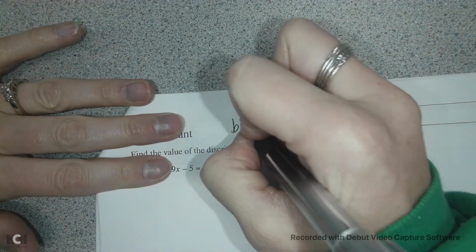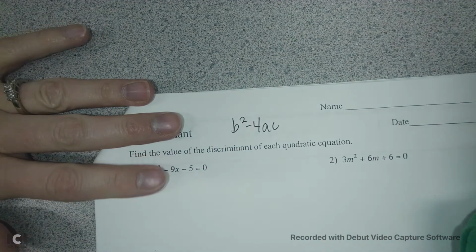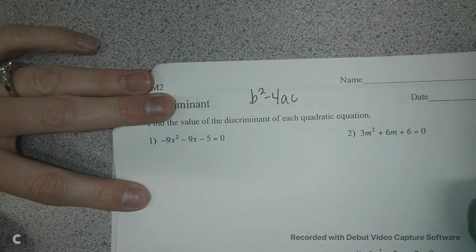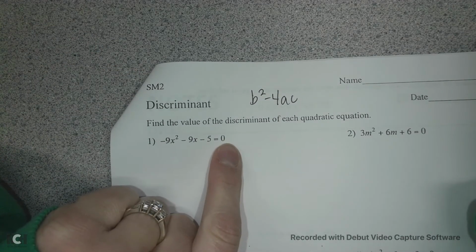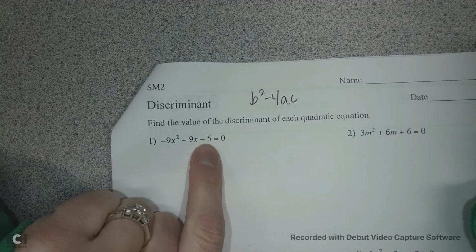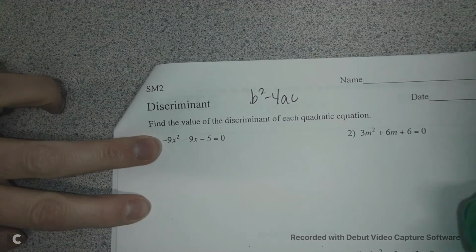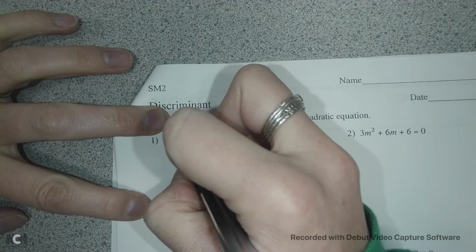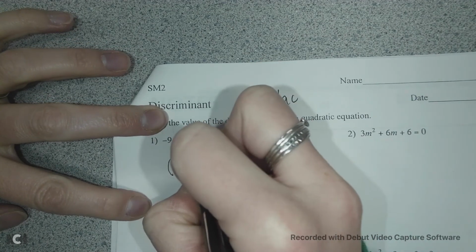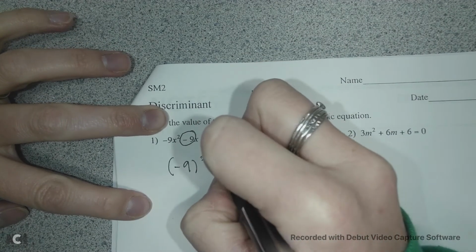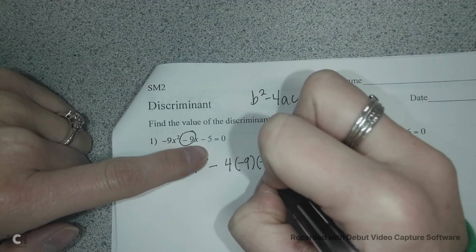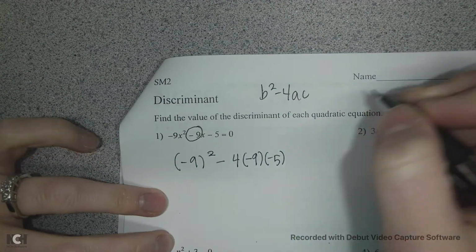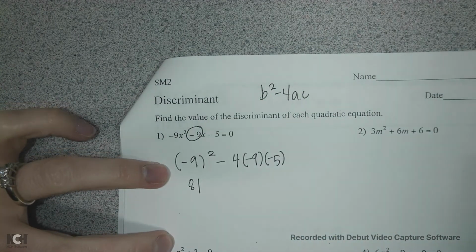So I'm going to flip it. Okay, I'm just going to write b squared minus 4ac at the top of my paper so I remember what to do. Okay, so for this problem, you want the 0 on this side instead of completing the square where we wanted to put the c on the other side. So b squared, my b value is negative 9, so we're going to take negative 9 and square it, minus 4 times my a value times my c value. Okay, so 9 squared is 81.